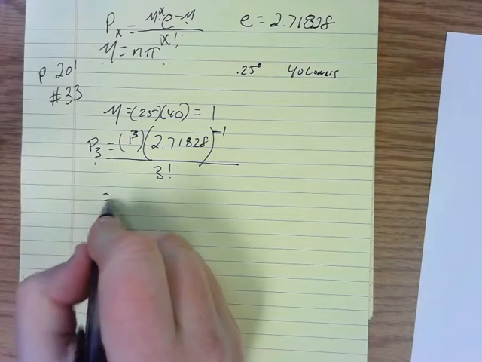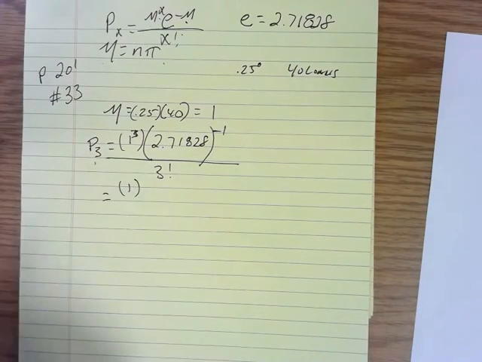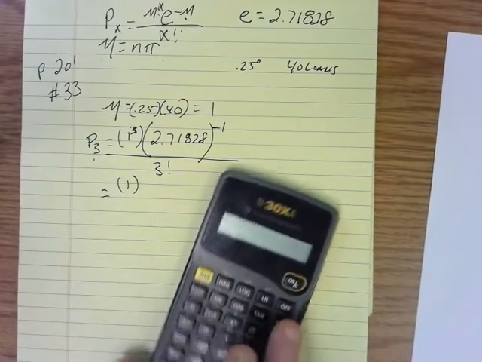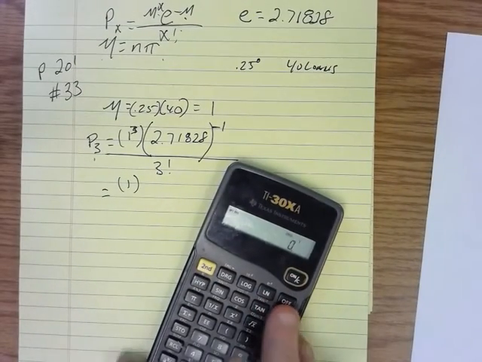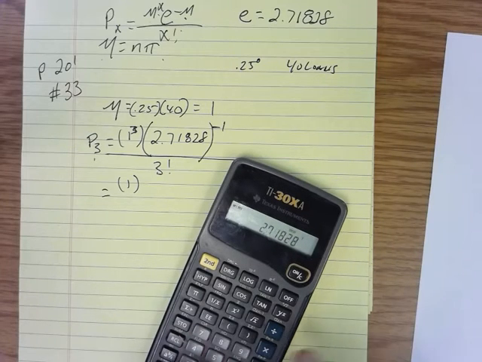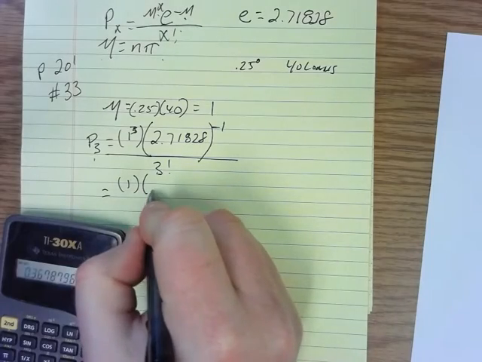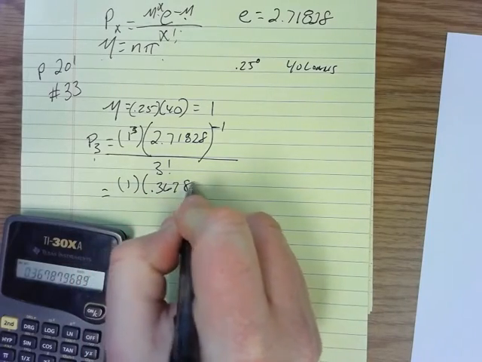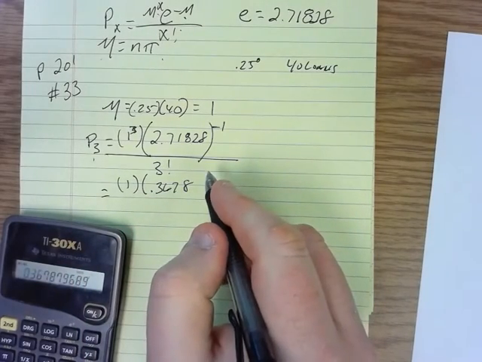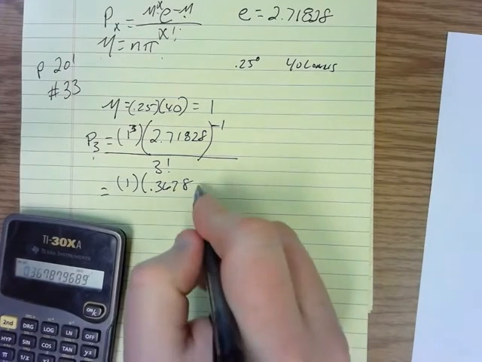Alright, so we crank all this out. We know 1 exponent of 3 is still going to be 1. And we have 2.71828 exponent negative 1 is equal to 0.3678. You can probably even round, but I'm just going to leave it right there at 4.